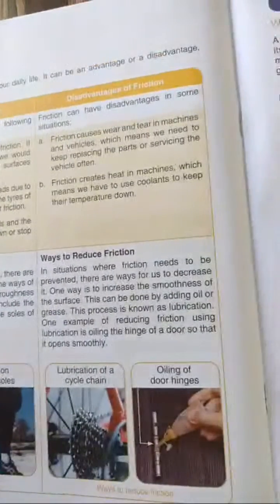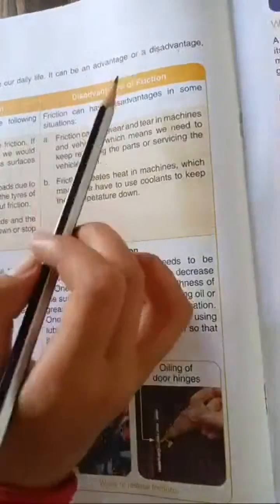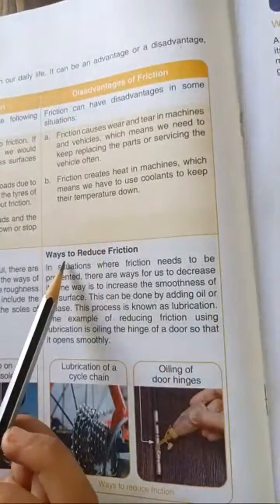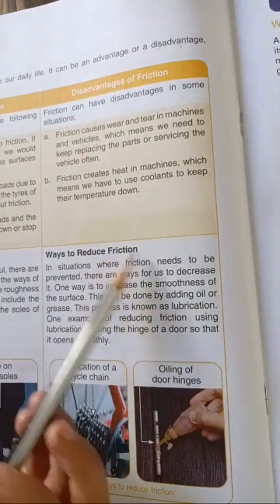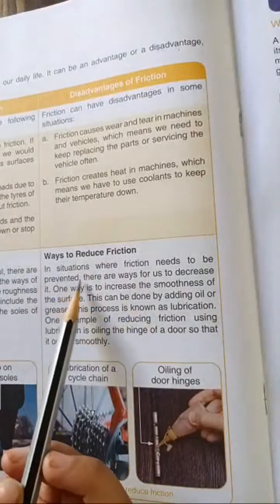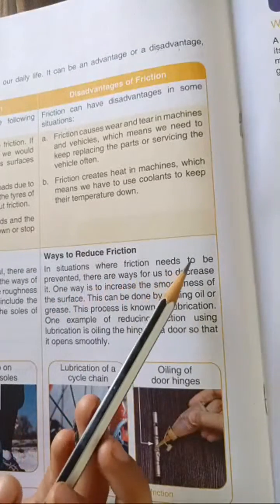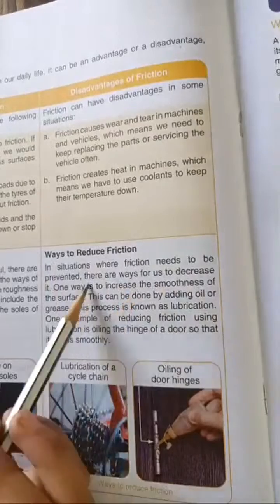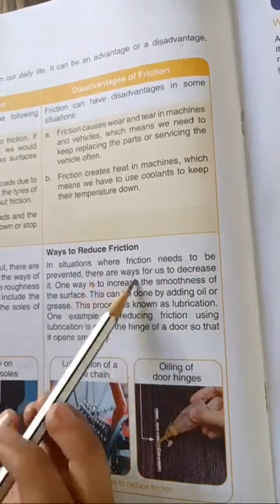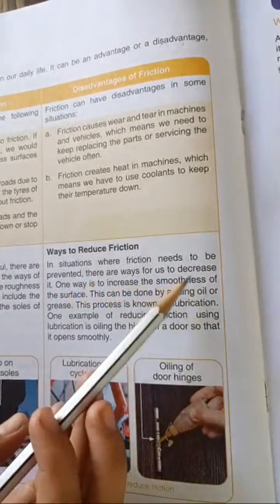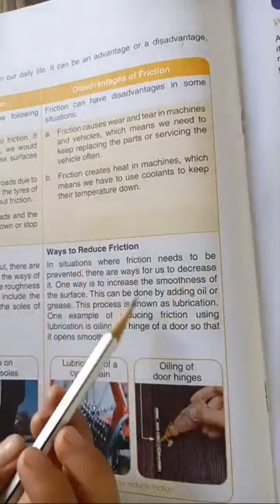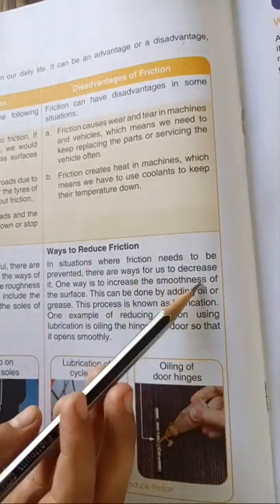Then next, disadvantage of friction, ways to reduce friction. In each situation where friction needs to be prevented, there are ways for us to decrease it.